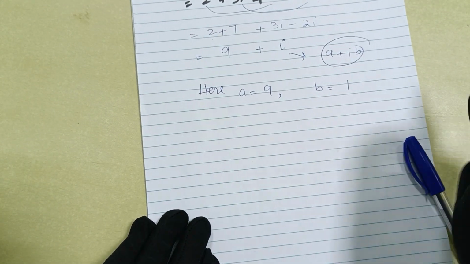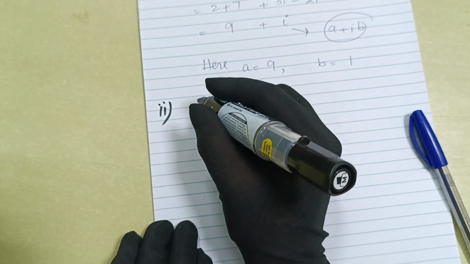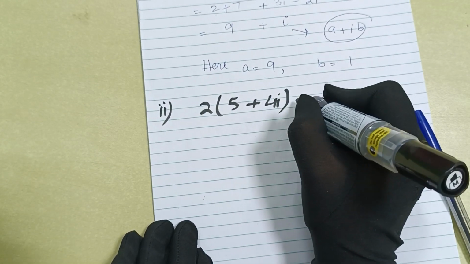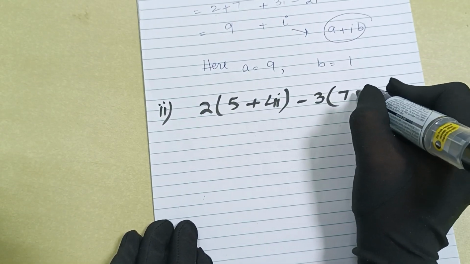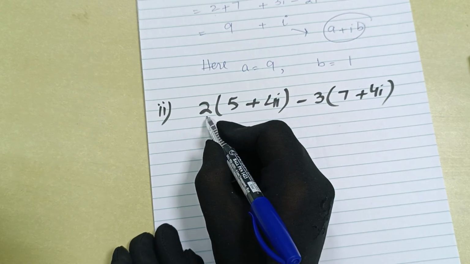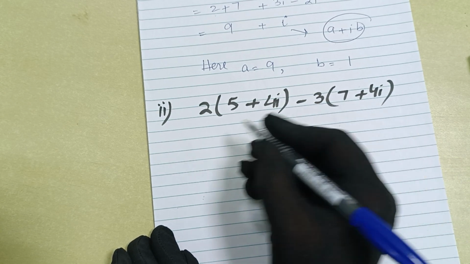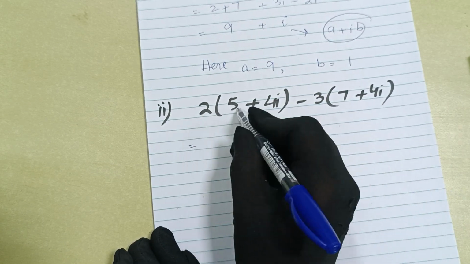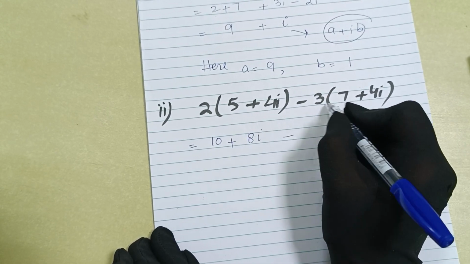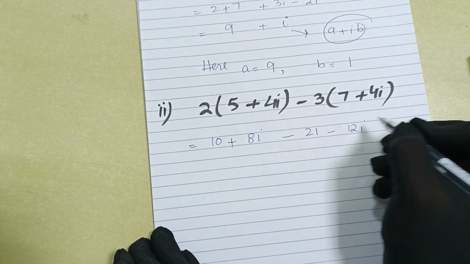Okay, let's take another example. Question number 2, second part: 2 times 5 plus 4 iota minus 3 times 7 plus 4 iota. So open the bracket, the normal scalar number will be multiplied inside the bracket like the normal multiplication is done in the other parts. 2 times 5 is 10 plus 2 times 4 is 8 iota, minus 3 sevens are 21, minus plus minus 3 fours are 12 iota.